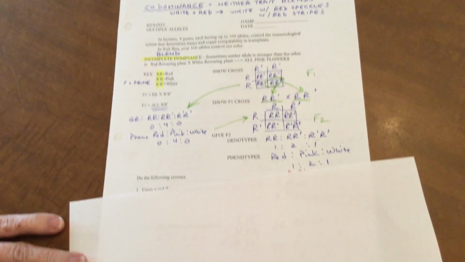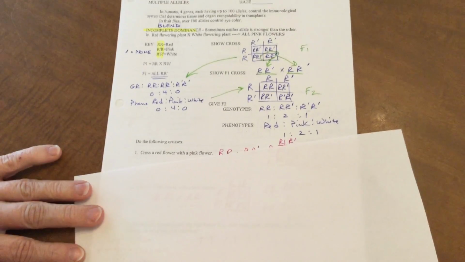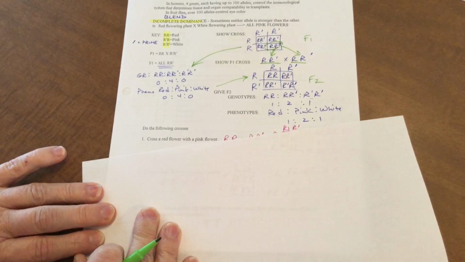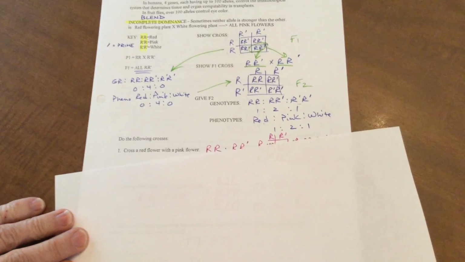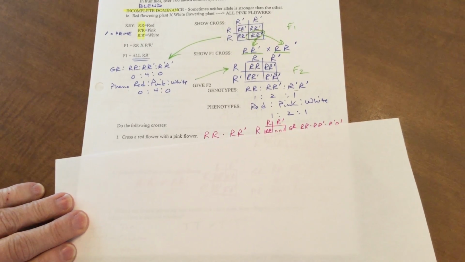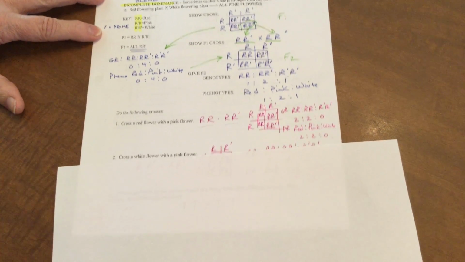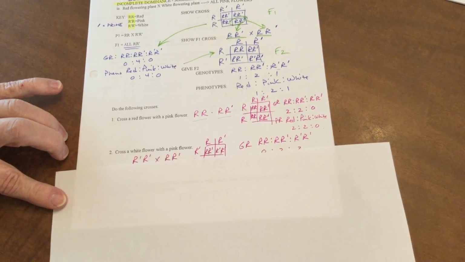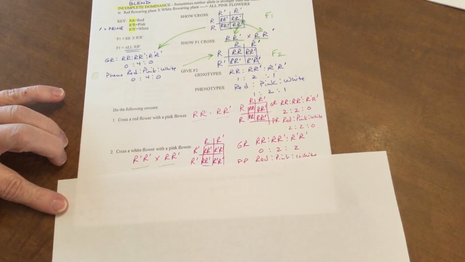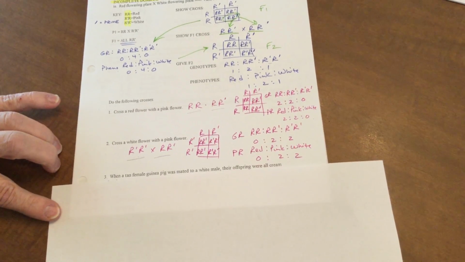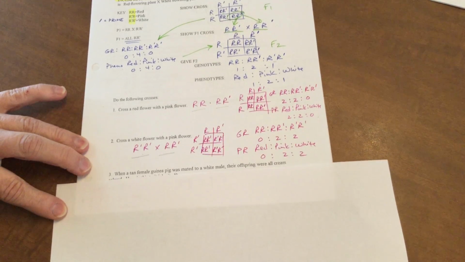Below it asks you to do the following crosses. So if you cross a red flower with a pink flower, your red parent is RR, your pink parent is RR prime. We'll just show you so you can check your work. White flower with pink flower, R prime R prime with R R prime. Check your work. And then it goes on to talk about guinea pigs.